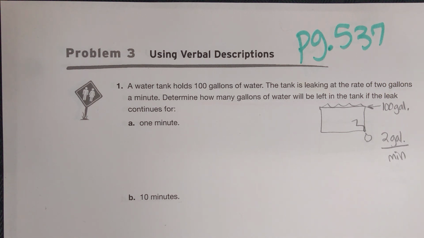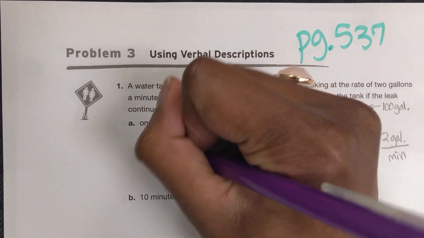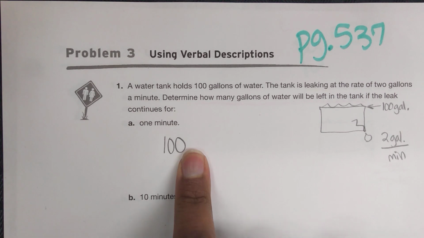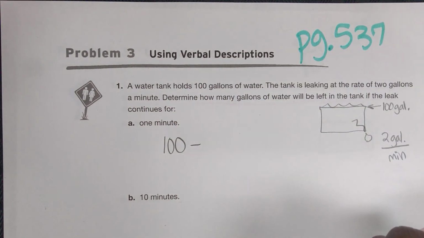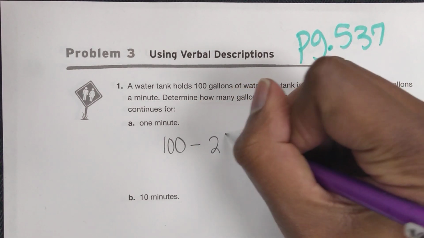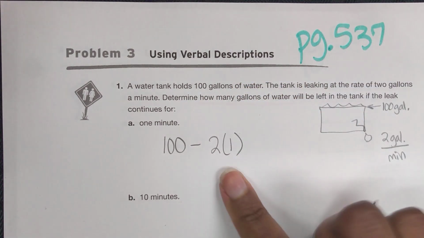All right, let's check it out. I know it's got 100 gallons in there. And I know that every minute water is coming out of the tank. That's going to be subtraction. And I know that each minute water is coming out 2 gallons each minute. So after 1 minute, 2 gallons will be leaving that tank.